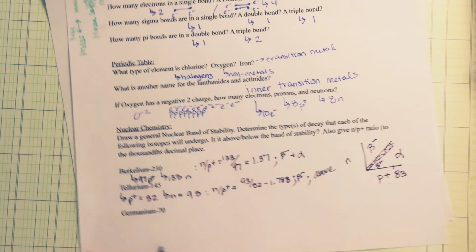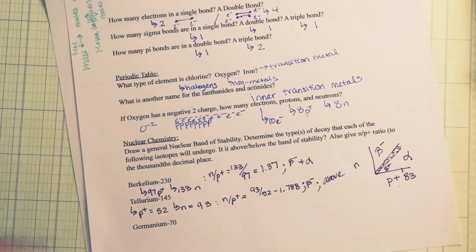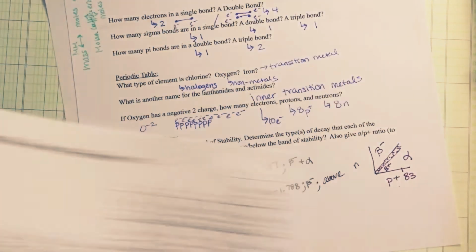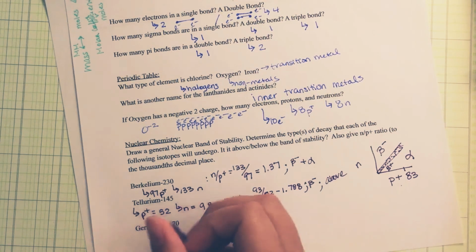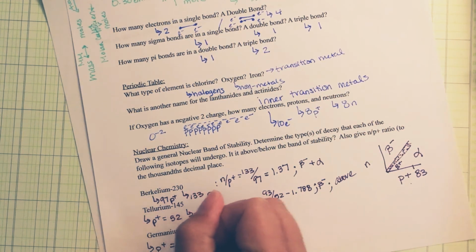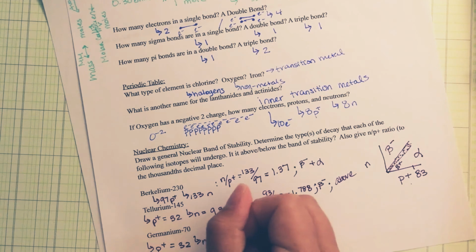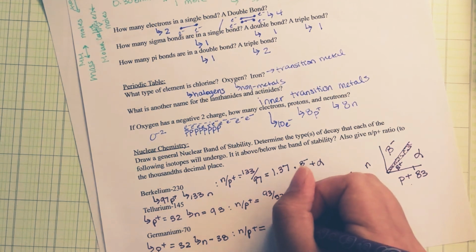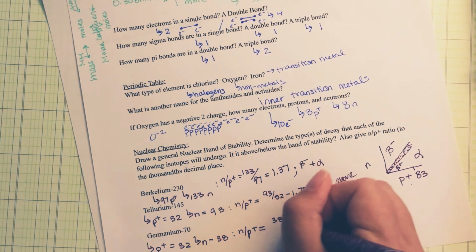Now, germanium-70. It's got an atomic number of 32, and this is germanium-70. So we're going to say our P plus is equal to 32. Our neutrons are equal to 38. Our N over P plus ratio is equal to 38 over 32.